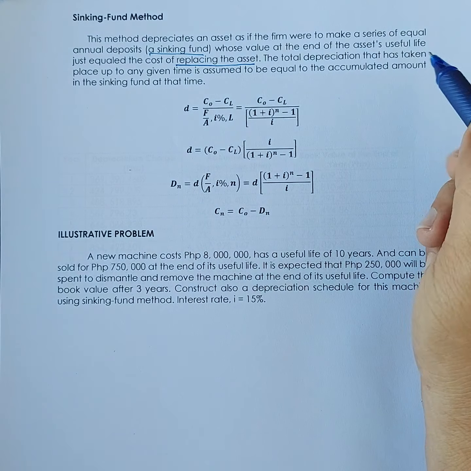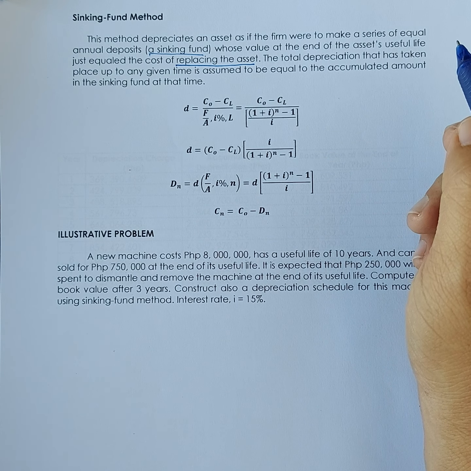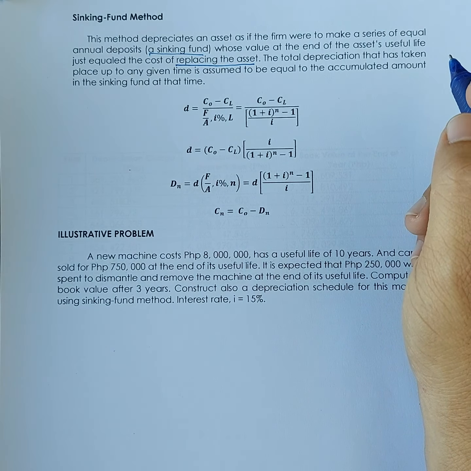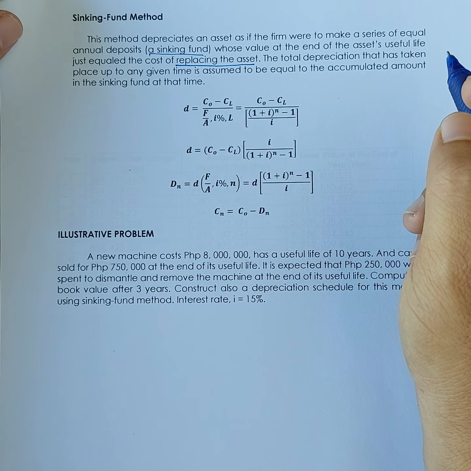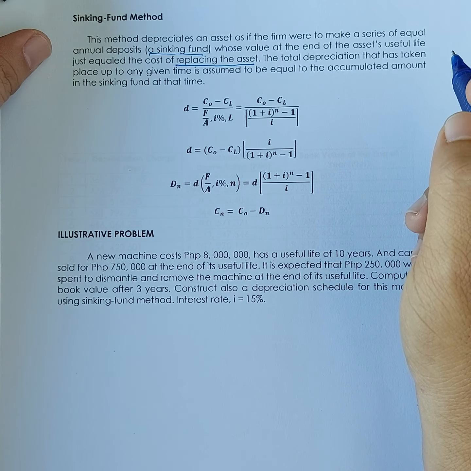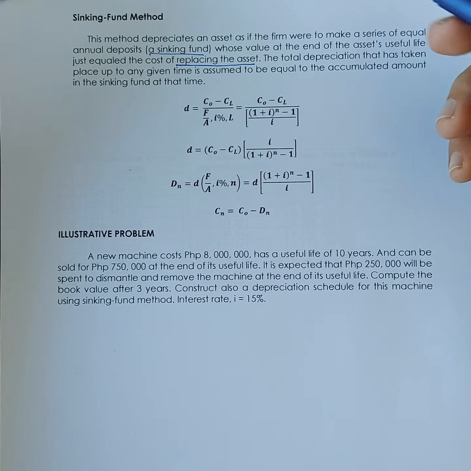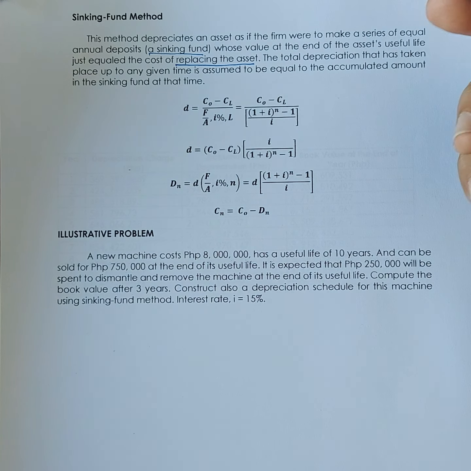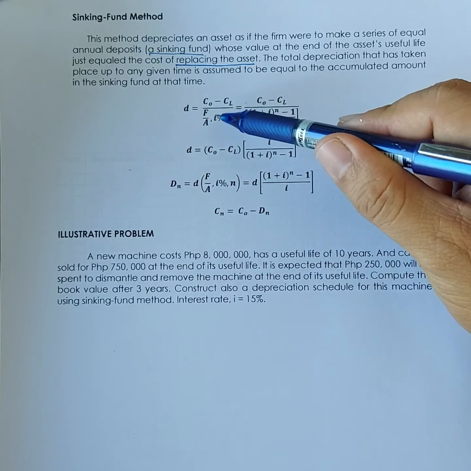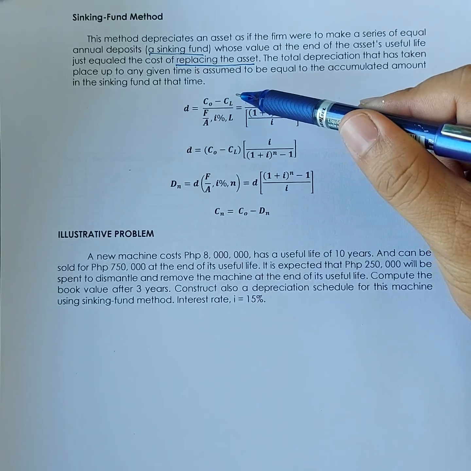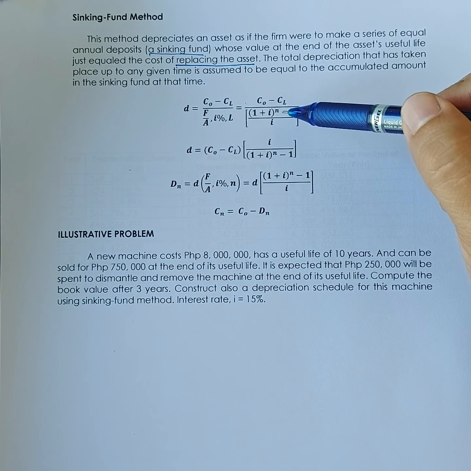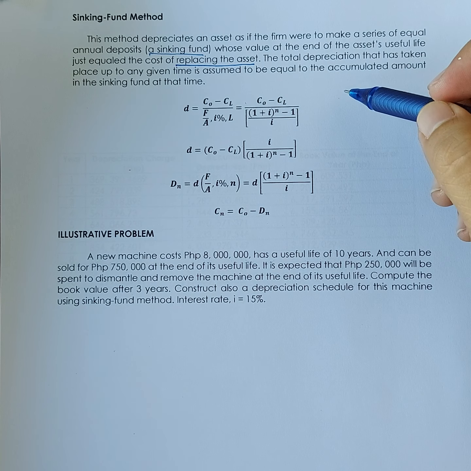So the total depreciation that has taken place up to any given time is assumed to be equal to the accumulated amount in the sinking fund at that time. Okay, so our formula to solve for the depreciation, ito na yon natin. So CO minus CL, and naalala nyo pa to, this is the sinking fund factor.